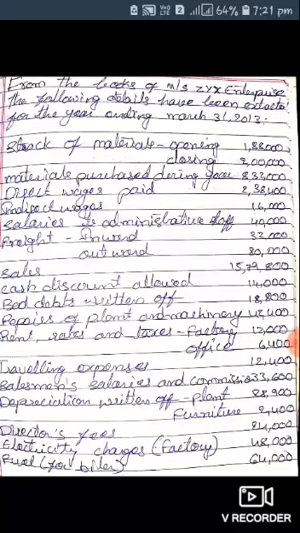And they're paying the rent, rates and taxes. So they are running their enterprise in a rented building. Factory, they are paying 12,000. They are also maintaining office in the rented building, for that they are paying 6,400 rupees. And traveling expenses are 12,400. Salesman salaries and commission, those are 3,600. And depreciation written off on plant, that is 28,900. On furniture, that is 2,400.